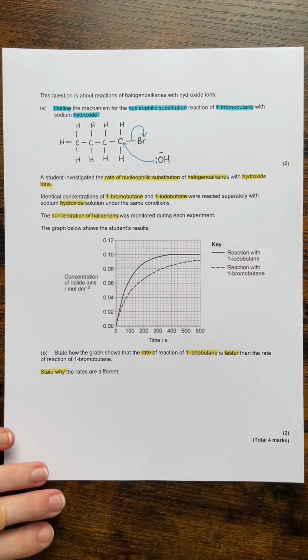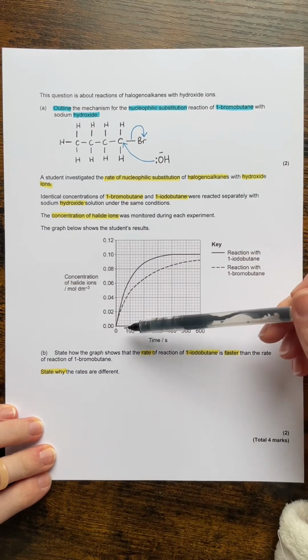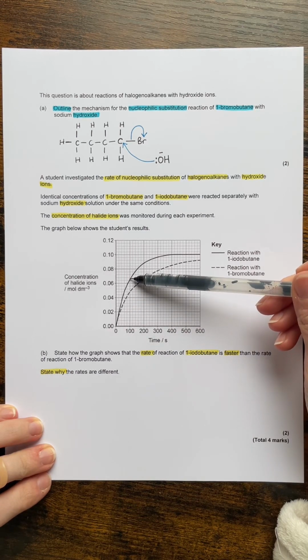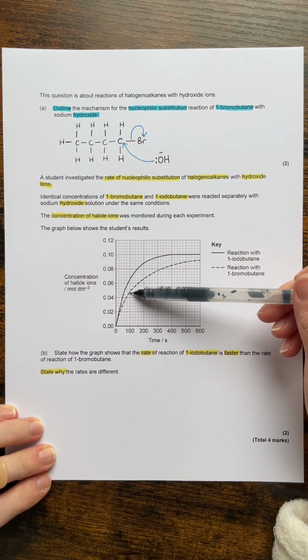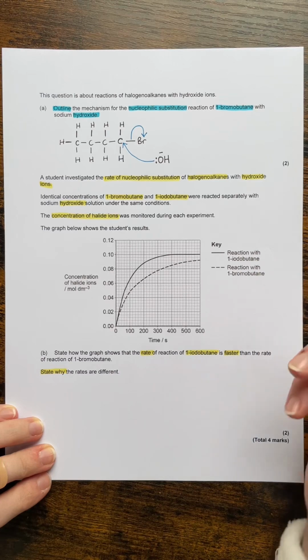So I personally like to think about the steepness of the curve, so we can see that in the first 100 seconds we have got more iodide ions that we've been able to measure than we have bromide ions at 100 seconds, and it's the same at any time period on the graph.